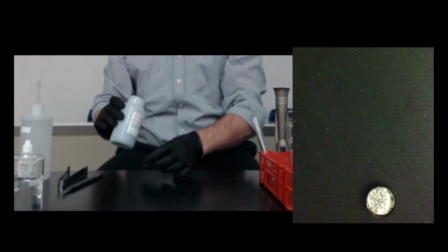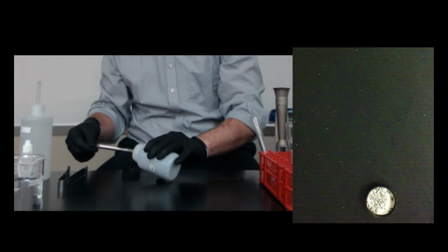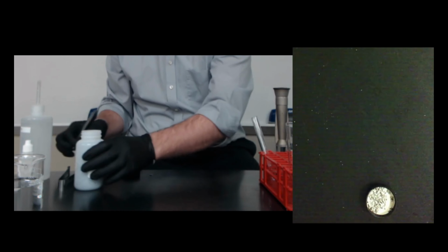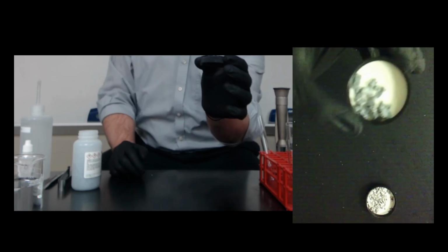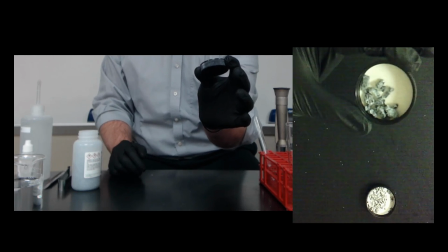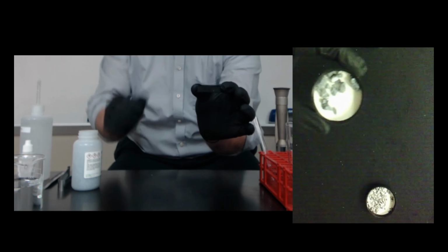The second metal we're going to be looking at today is calcium. So here's some calcium. When you first look at calcium, you might see that it's kind of dull, but that's because calcium has reacted with the air.